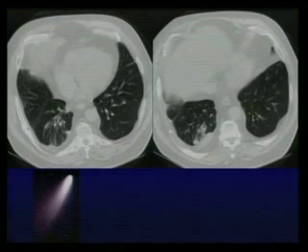Here we have an opacity that is very pleural based, and you can see that there is a torsion of the vessels and the bronchi because there is a chronic pleural disease on the right and on the left.